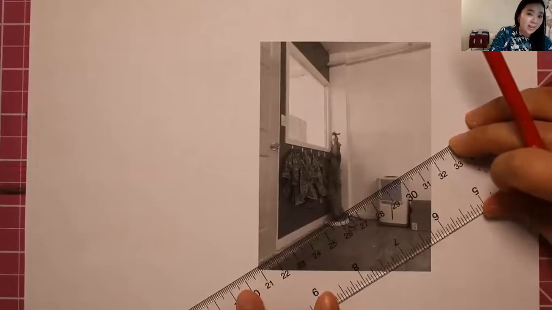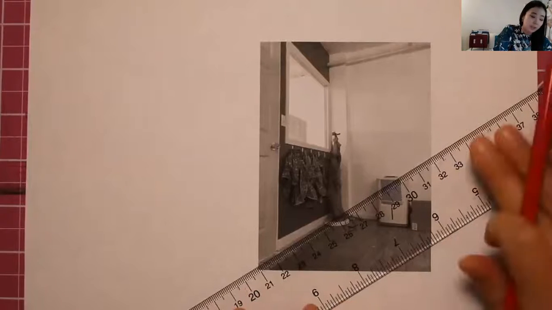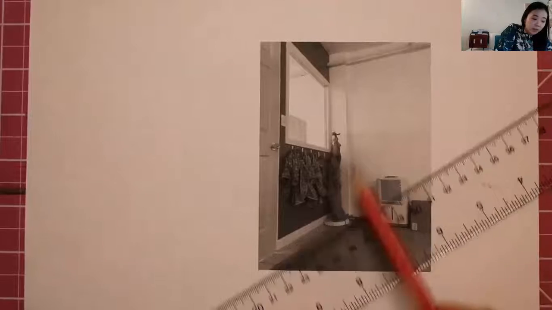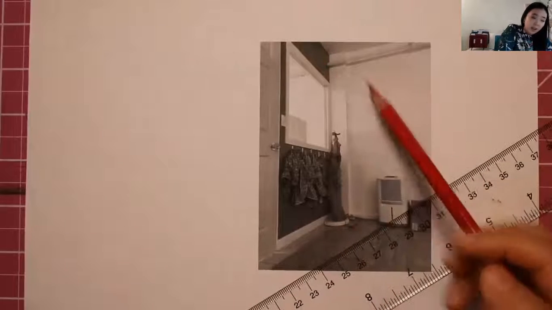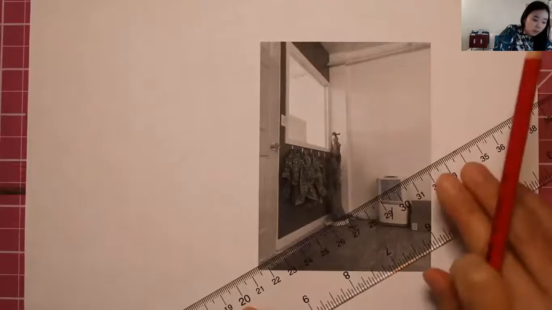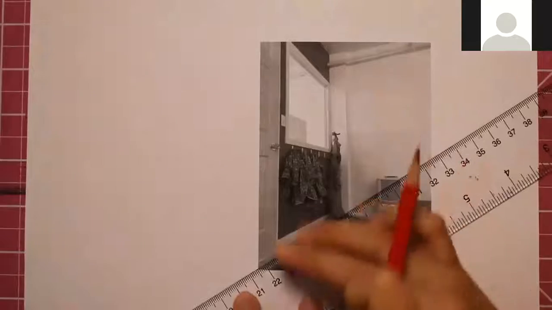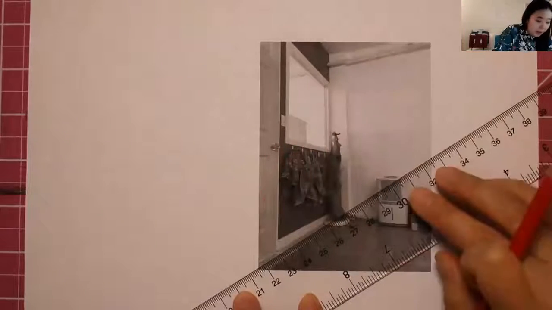Yes. Whenever you draw something and you want to find the perspective, that's one of the skills. Just take a look at the bottom line and the ceiling line, then you find the perspective point. So I'm just watching the left bottom and the top line.